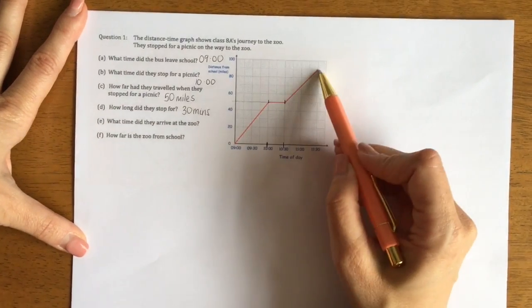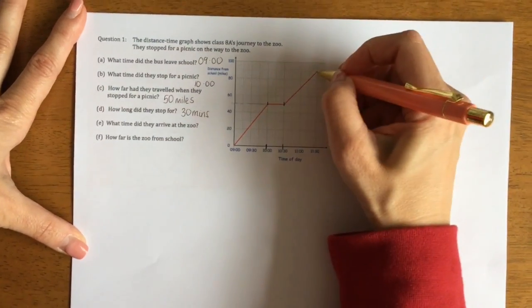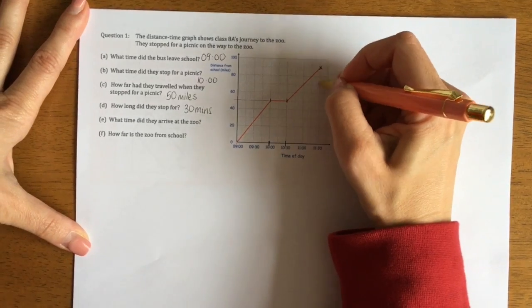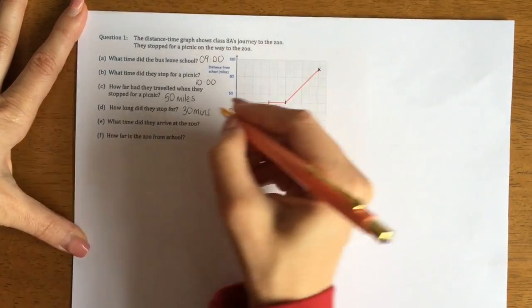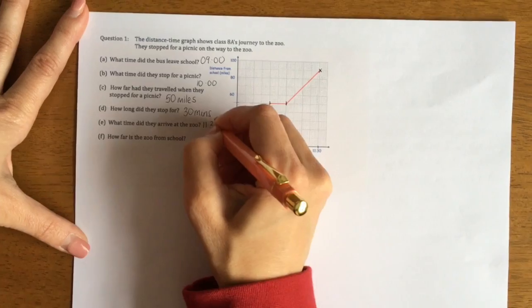Okay, what time did they arrive at the zoo? So they arrived at the zoo when the graph stops, which is here. So what time did they arrive? I read down, so they arrived at 11:30.